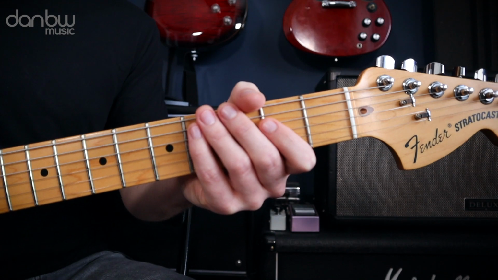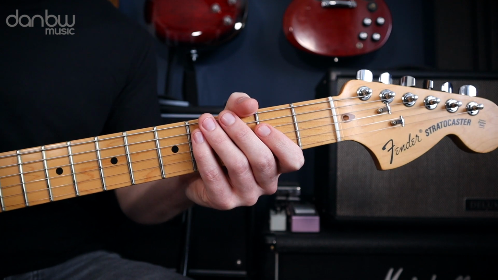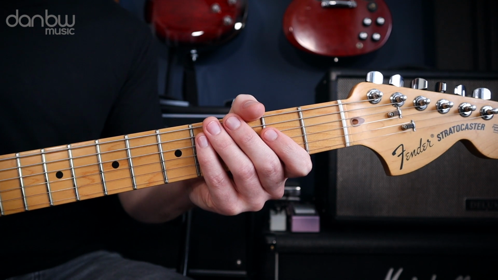And when you're listening to songs or parts to try and learn them, make sure you pay attention to these details so you can pick up on them and emulate them in your own playing.